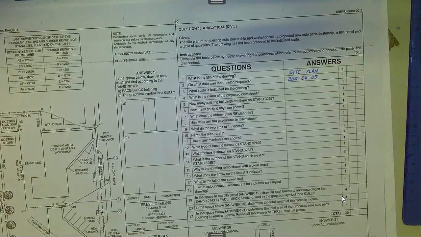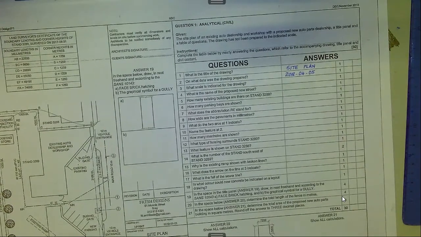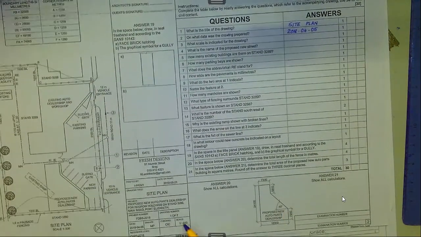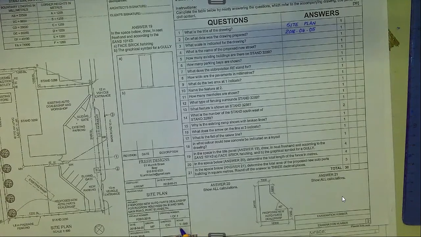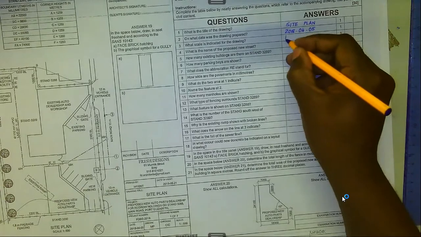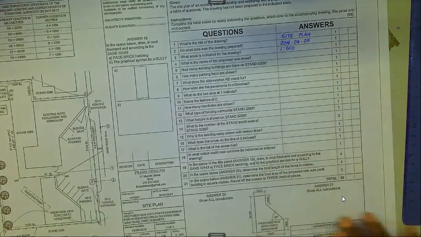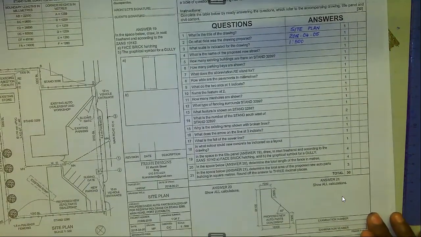The next question, which is number 3, what scale is indicated for the drawing? So you look for the keywords, the scale, right? And if you check under the title panel, you should be able to find scale. It's here, right? So the scale is 1:500, and you write it neatly here, 1:500, like that.